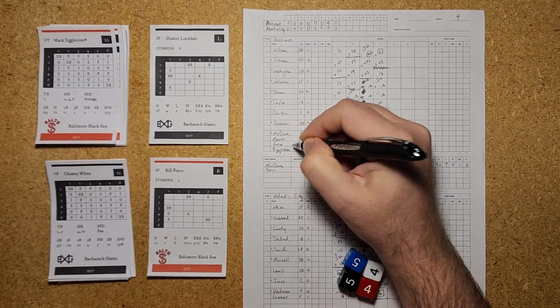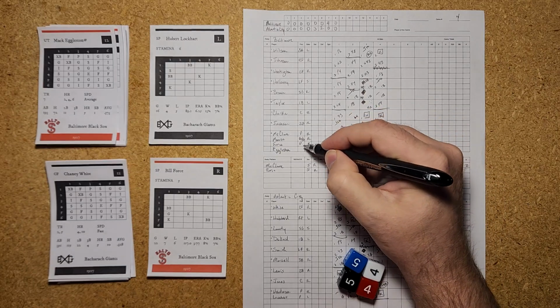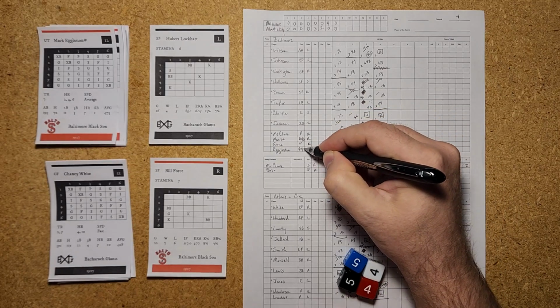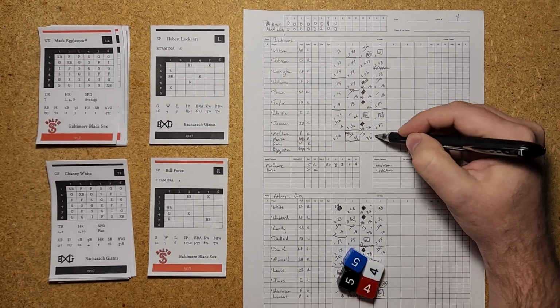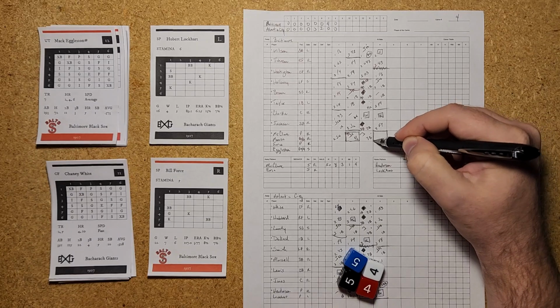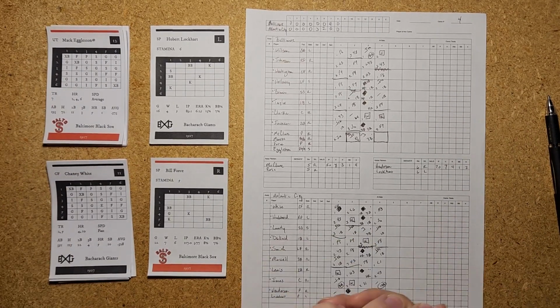He had 5 home runs in 193 at-bats. He is a pinch hitter in the 9th, and he is a switch hitter. So we'll get him here. Batting right-handed against the lefty Lockhart. Here it is. 1 out wins the game for the Giants.